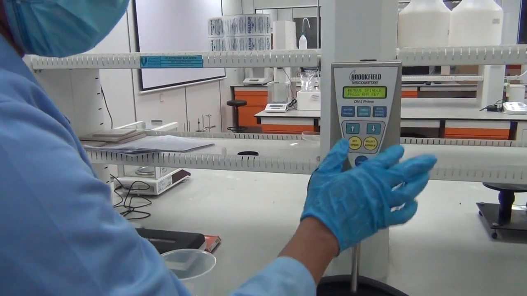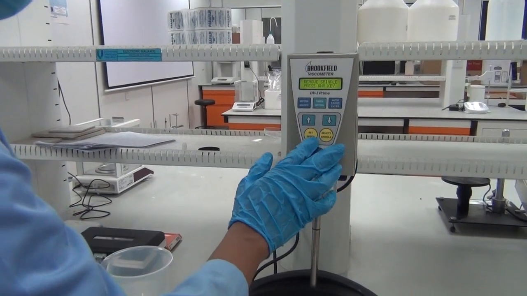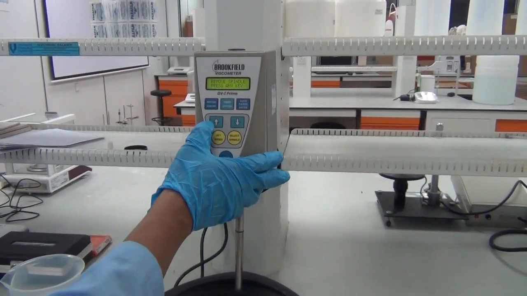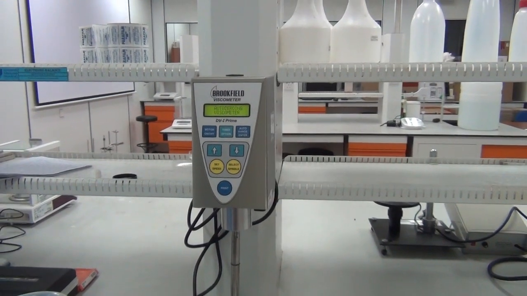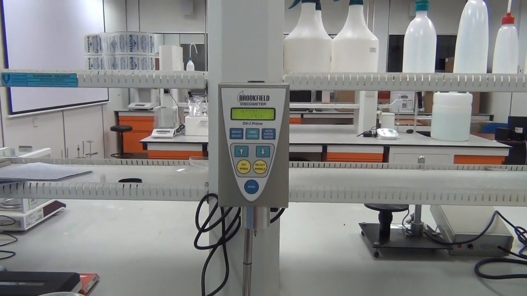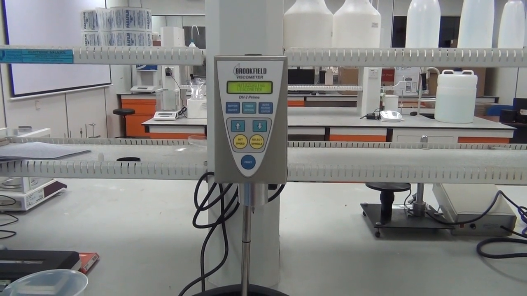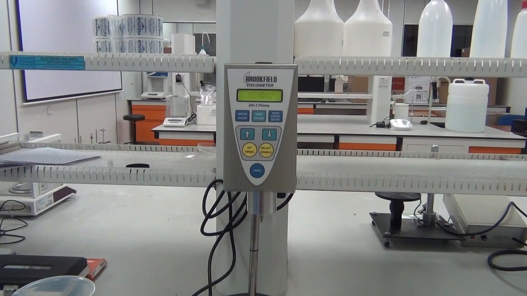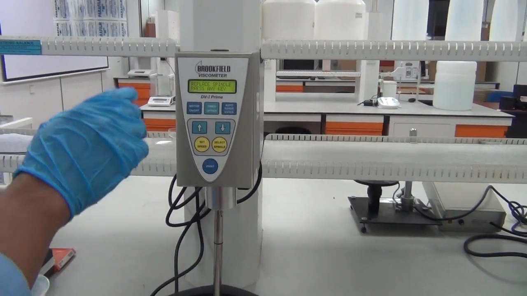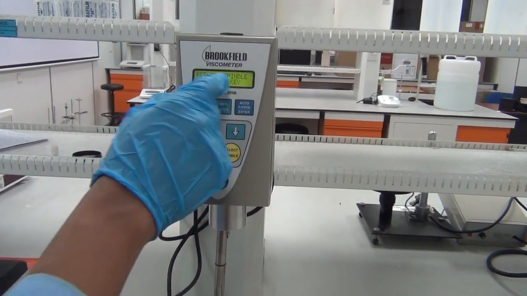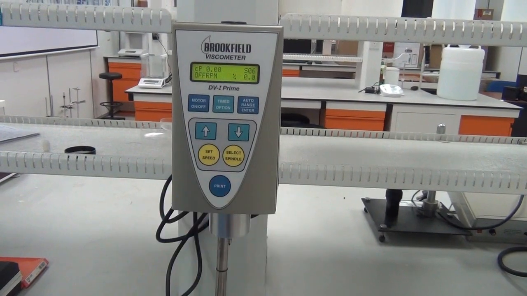You just press any key on the face of the Brookfield viscometer, until it turns into auto zeroing. Then again, make sure there is no spindle. It comes up with 'replace spindle' and press any key here.